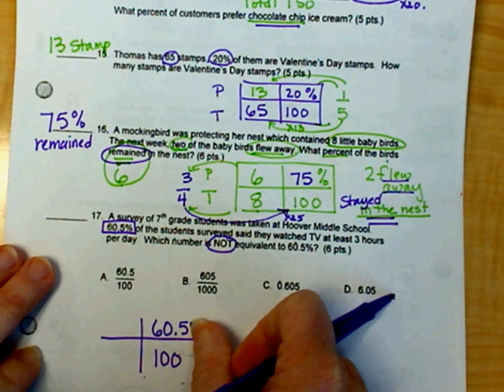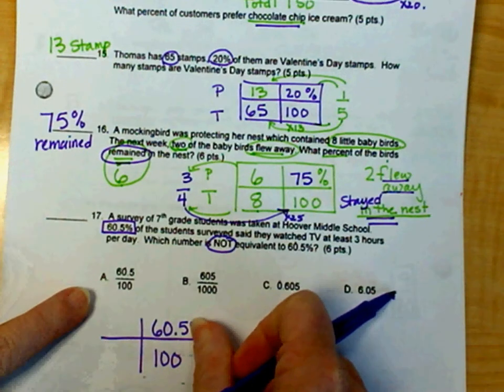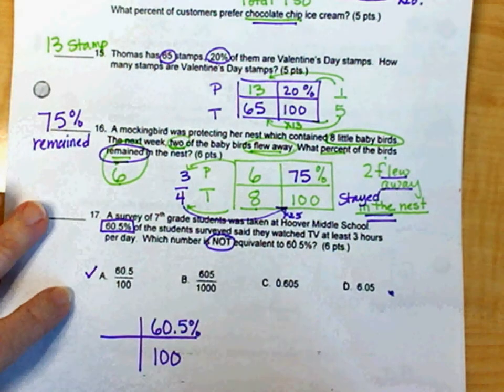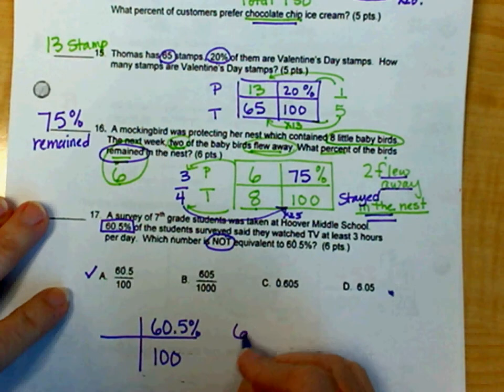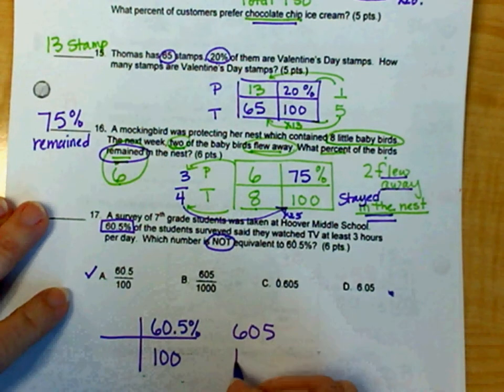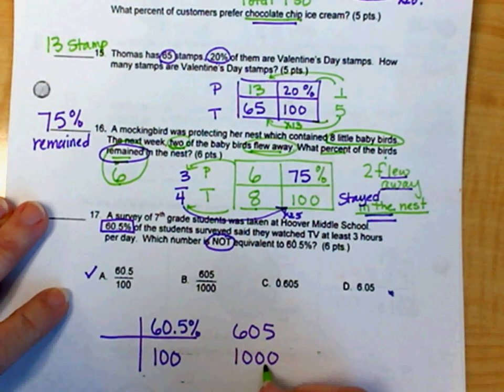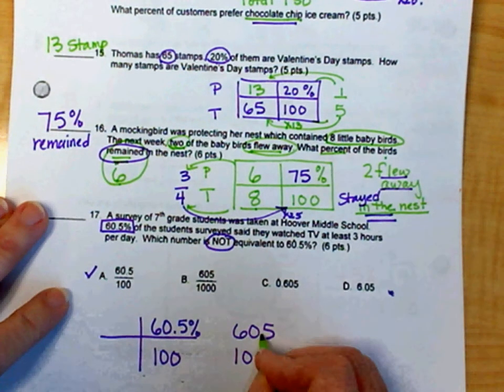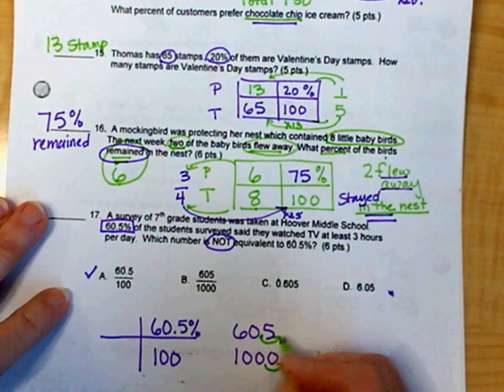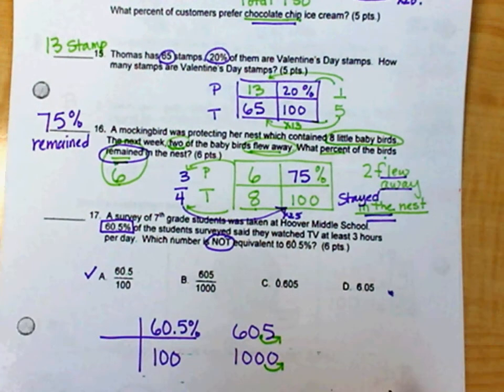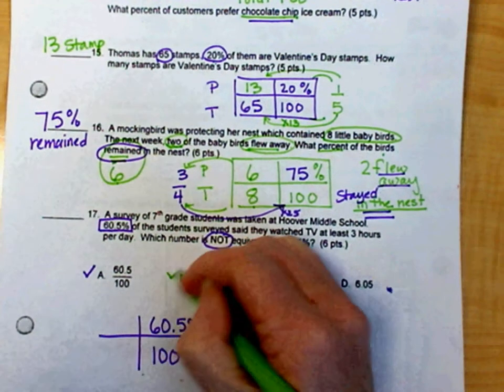Right now, I see that A looks to be the same. If I took this out of 1,000, to get this 0 on the end, I move the decimal back one place. Here was the decimal, I moved it back one place. So B would be the same.